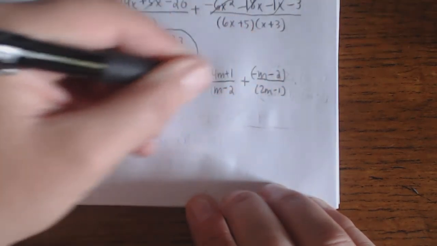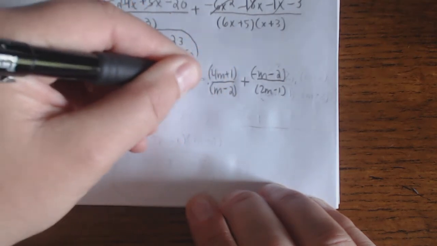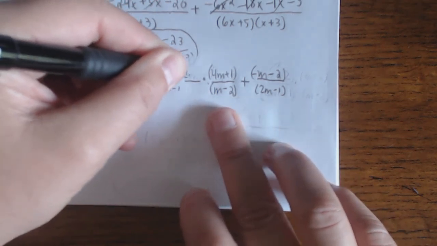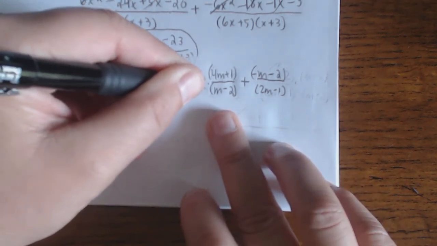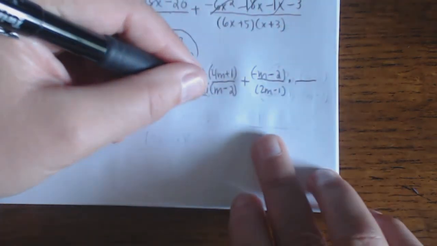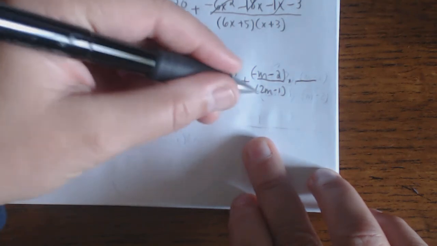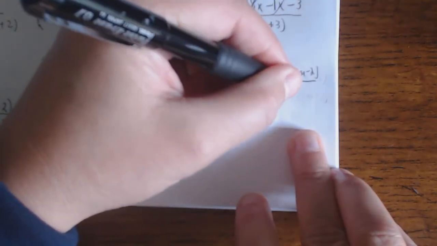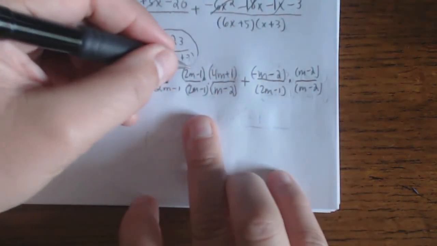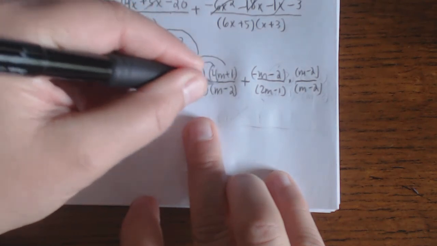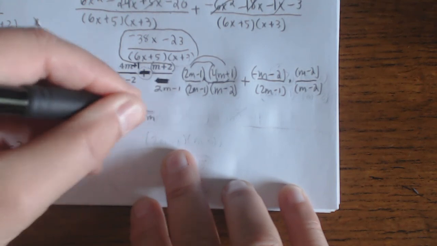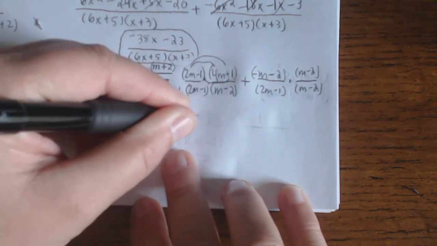Okay, so now I'm ready to get a common denominator by multiplying by a convenient form of 1. This denominator is 2m minus 1, so this fraction would need a 2m minus 1. So I'll multiply by 2m minus 1 over 2m minus 1. This fraction has an m minus 2, so this one needs an m minus 2. So I'll multiply by m minus 2 over m minus 2. Now I'm going to distribute, FOIL. So that's going to be 8m squared plus 2m minus 4m minus 1.